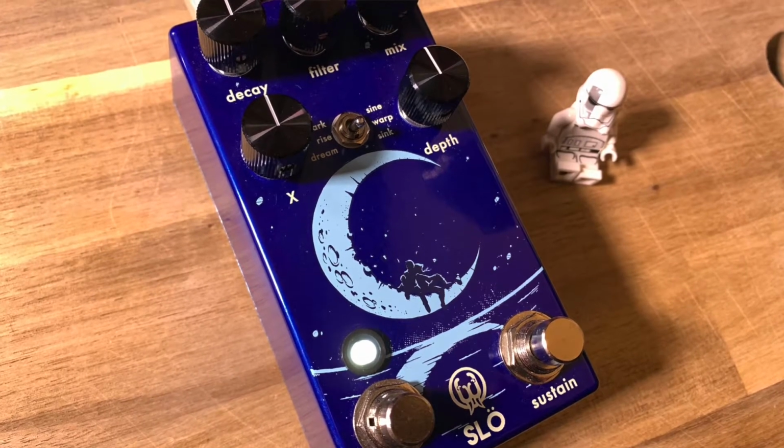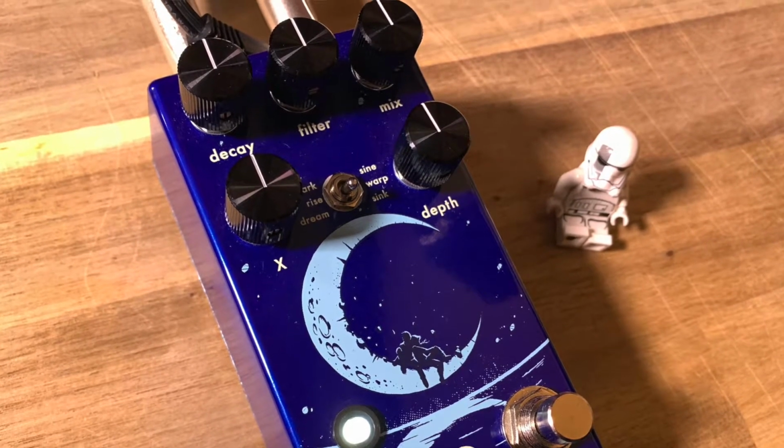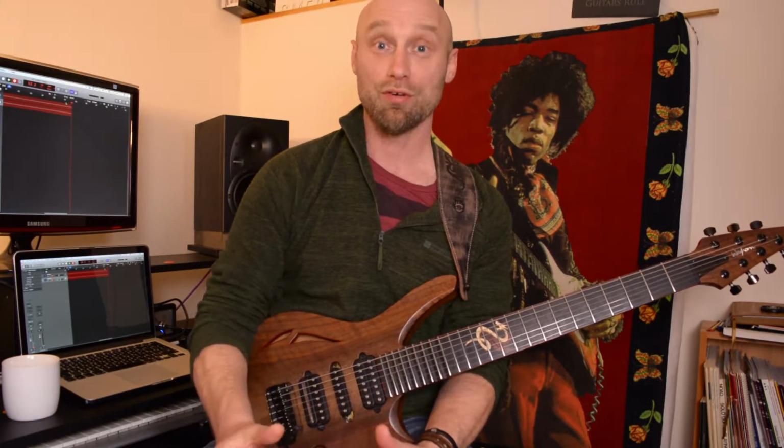So the Walrus Audio Slo Ambient Reverb. It's got modulation in it. It's got 3 different engines we can play with. What's not to like, right?